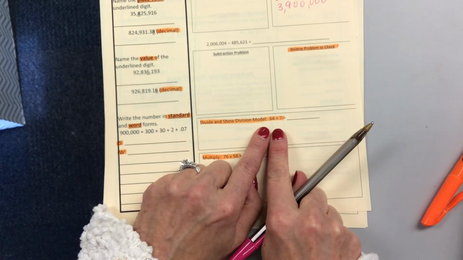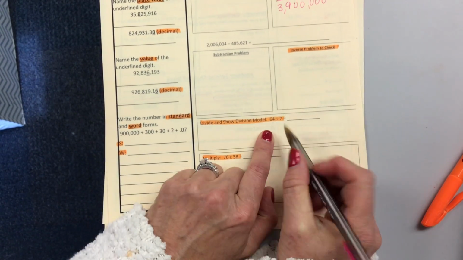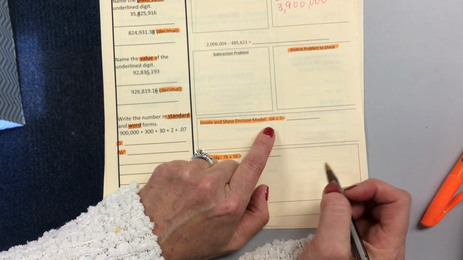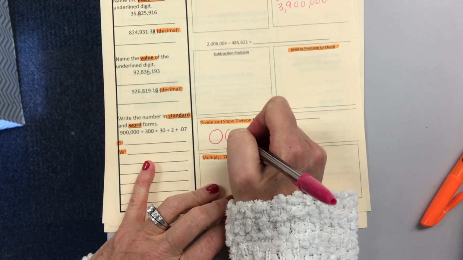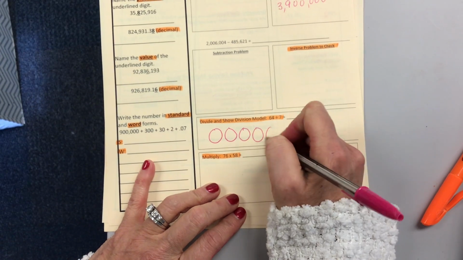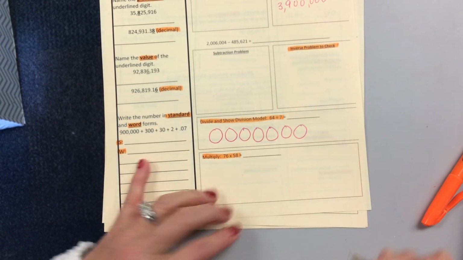Okay, 64 divided by 7. How many? I'm going to divide 64 into how many groups? 7. So let's make our models. Okay, how many times can 7 go into 64 without going over? 7 times 5 is 35. 7 times 10 is 70. So 10 is too big, 5 is too small.